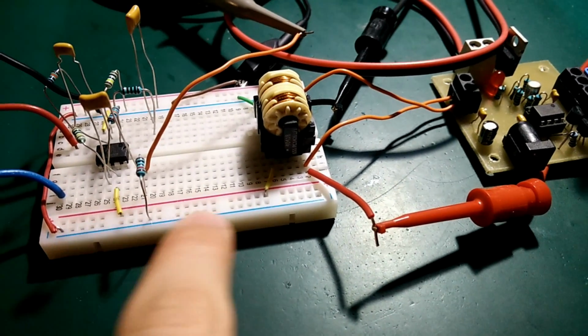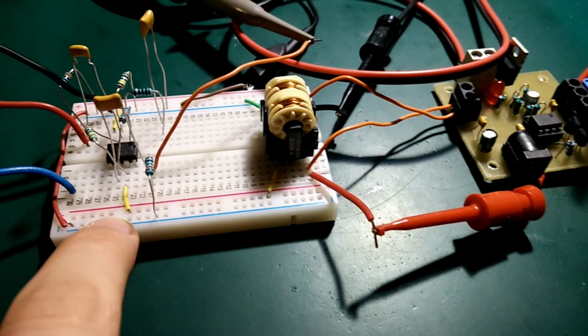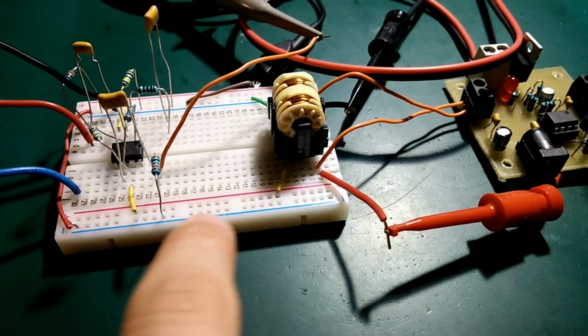Just to prove that this is the only thing they have connected, as you can see, in this section, which would be the power section, the 12 volts, I don't have any decoupling capacitors.